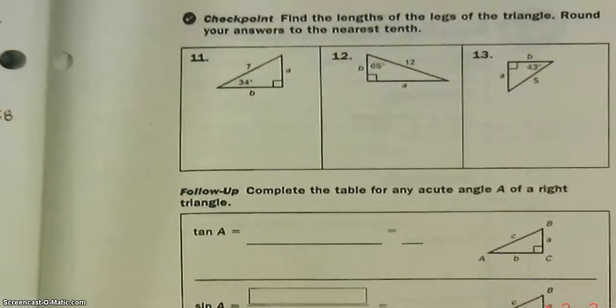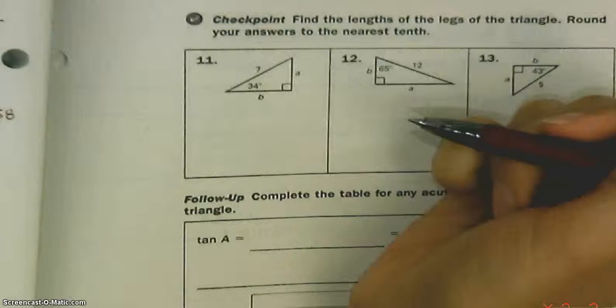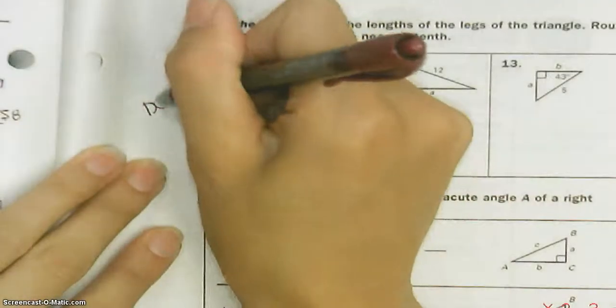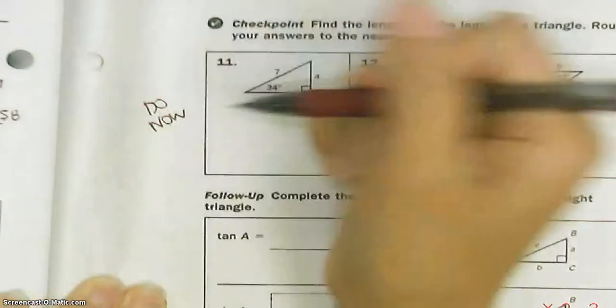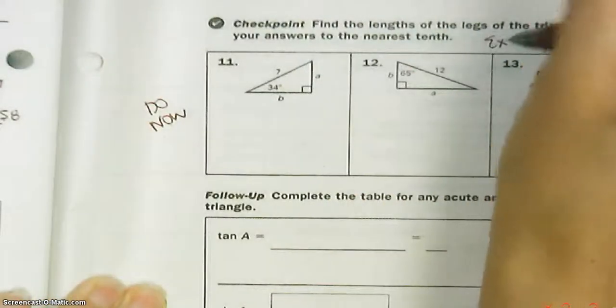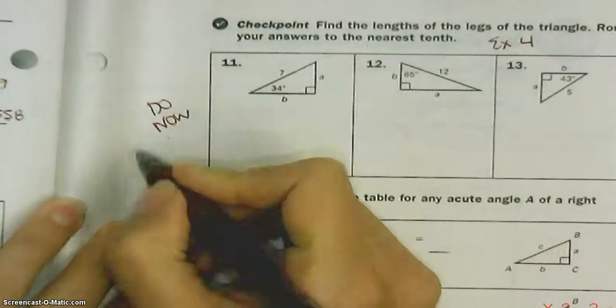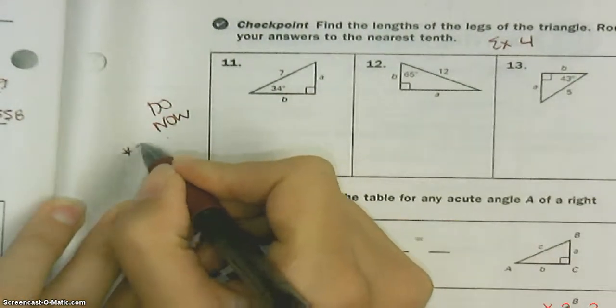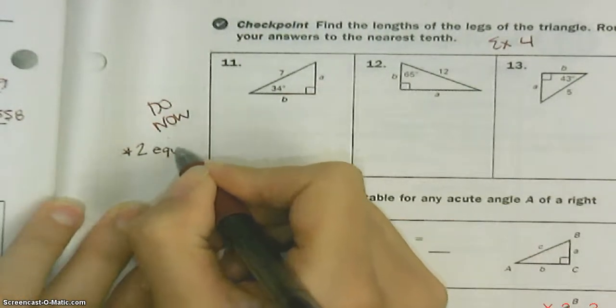Find the lengths of the legs of the triangle. Round your answer to the nearest tenth. All right, I want you to do this now. This is like example 4. You're going to have to write 2 equations for each one. I want to see your equations.